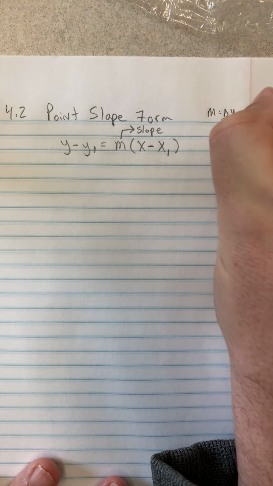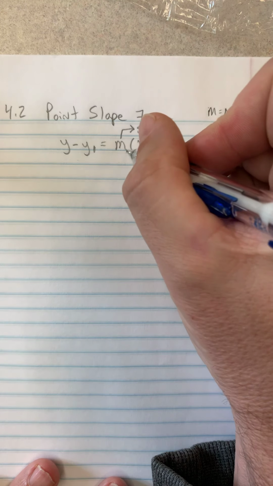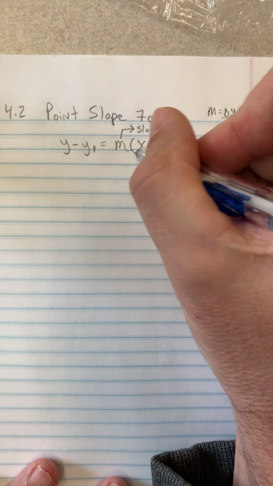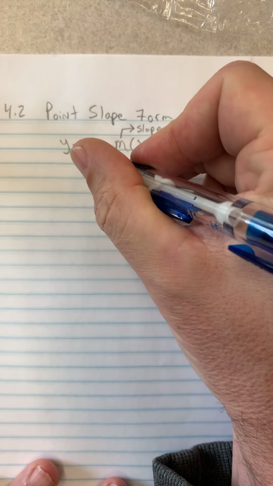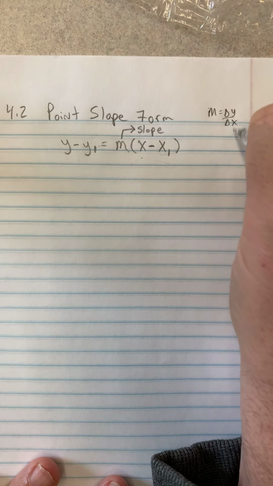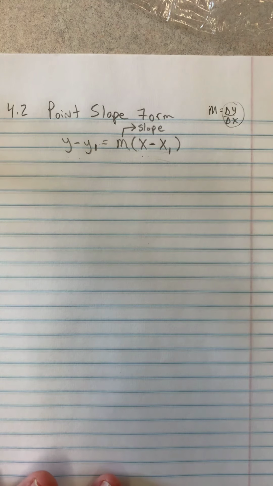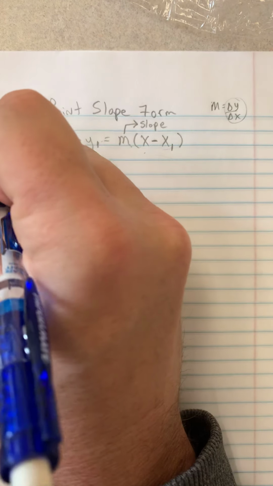M is equal to change in y over change in x, right? If I solved for this m here, wouldn't I divide both sides by x minus x1, and wouldn't I have my y divided by this, and I would have my slope? You certainly would. It's derived right from that. So here's what we're going to do.